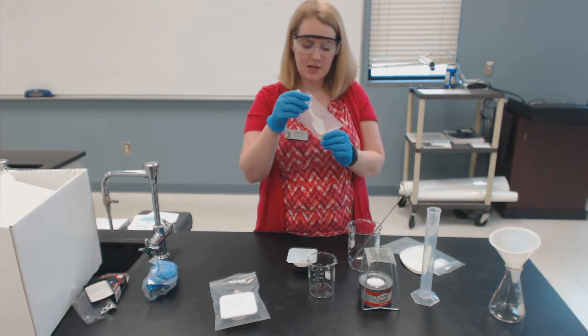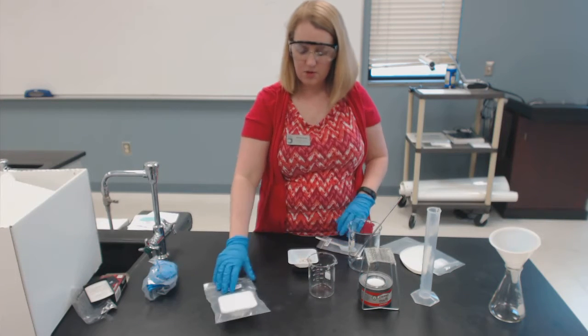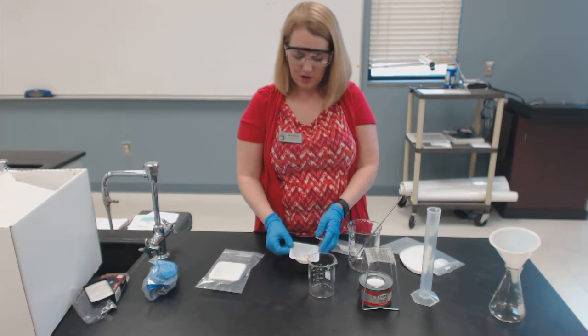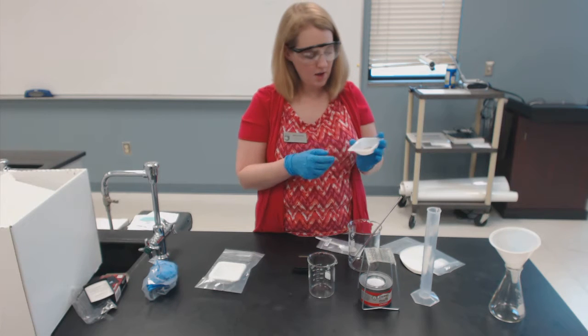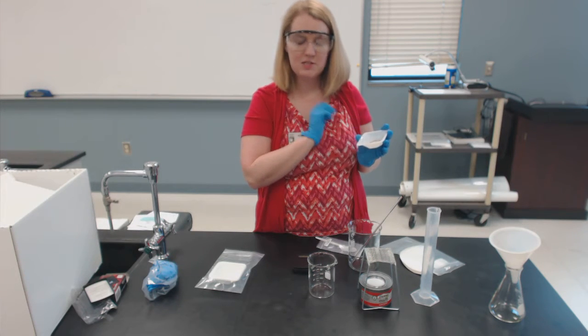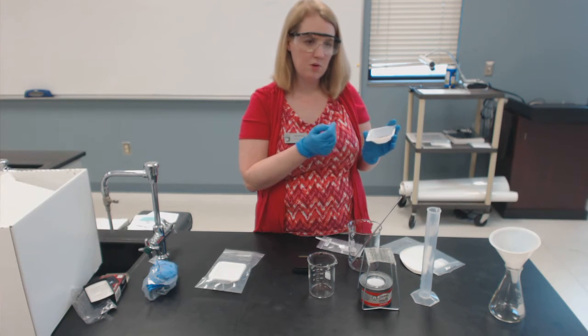So your salt and sand mixture, you're going to weigh out approximately 2 grams. So your weigh boats that also came in your kit, weigh out approximately 2 grams of this, and then come up with a method of determining what percentage of this is sand, what percentage of it is salt, and what percentage of this is ammonium chloride.